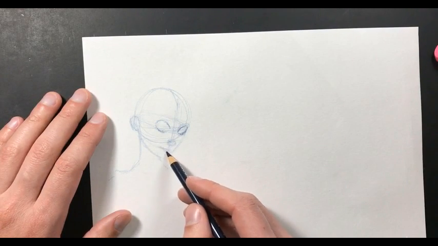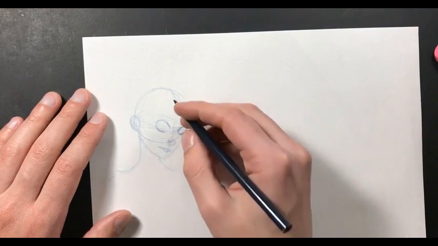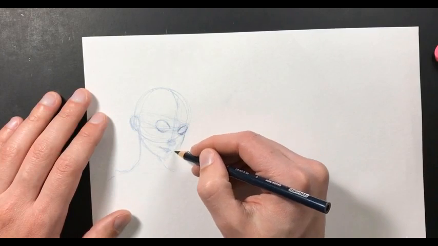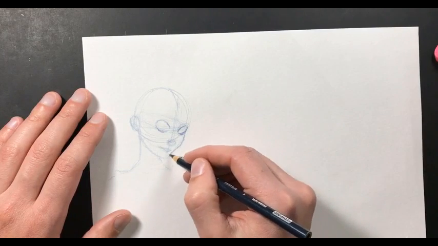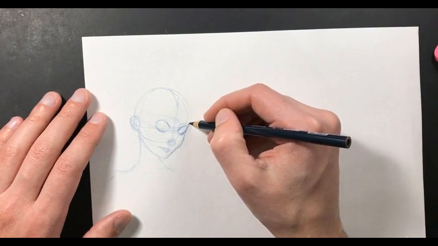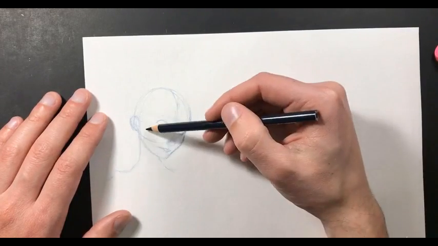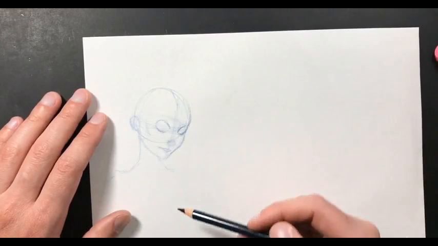And I think my character is going to be smiling just a little bit. All right, great. Next, what I want to do is add in a little bit more of a cheekbone there. And then I'll go ahead and curve that back in. And then I'm going to add in a little bit more of a brow and a little bit more of a forehead, just like so. I can also add in a little bit more of a cheekbone.